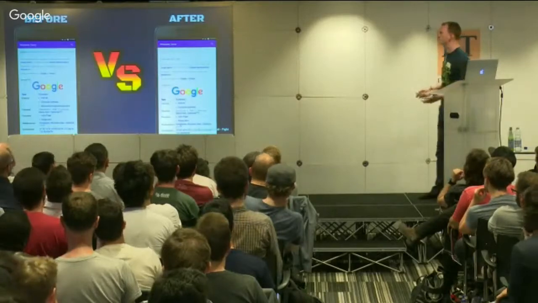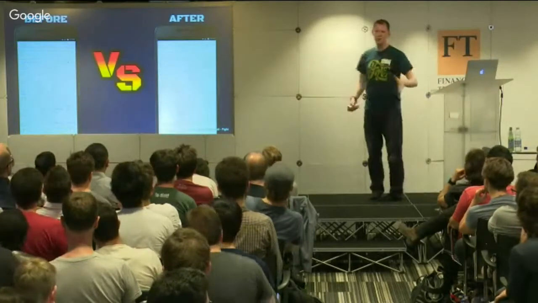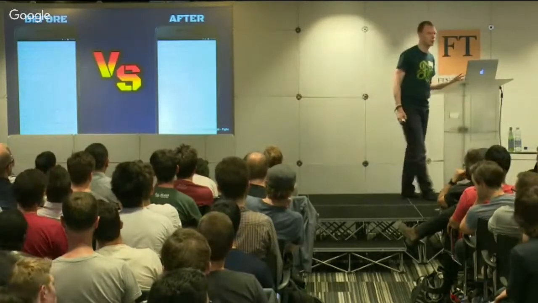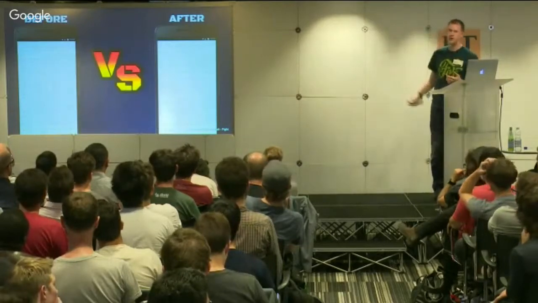So let's compare it to the original. On the left, straightforward server render, no service worker at all. And on the right, the streaming service worker render.